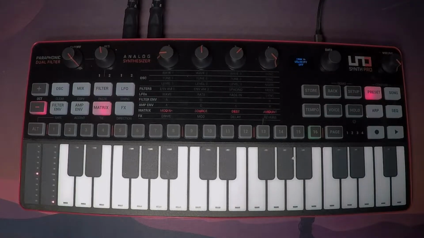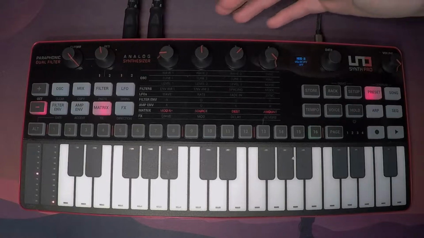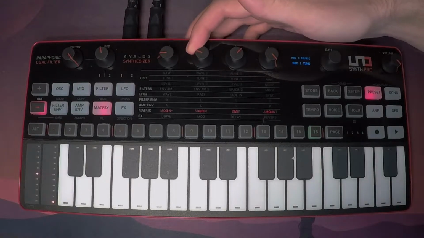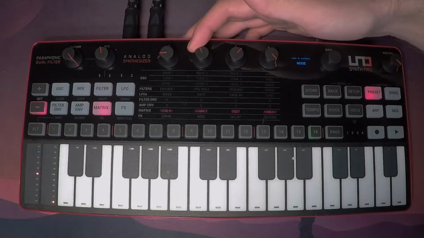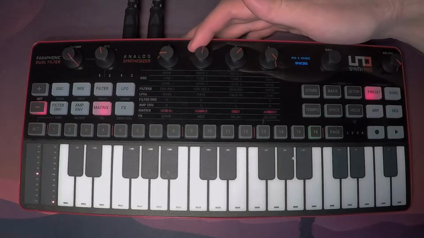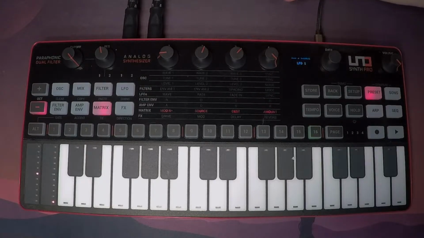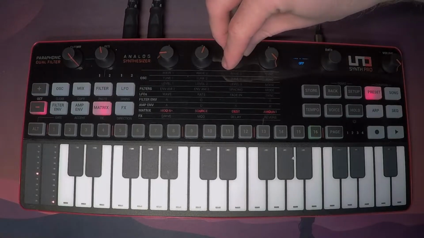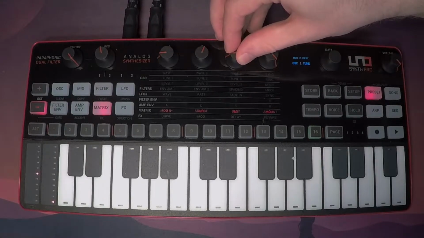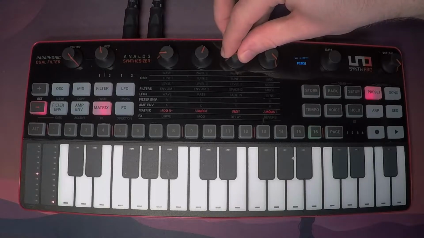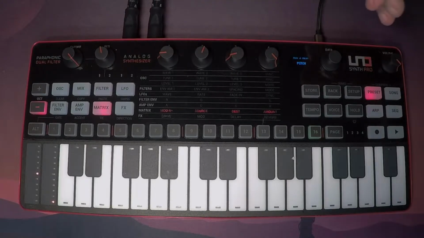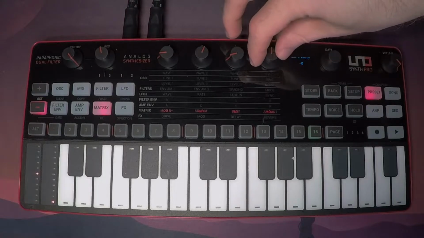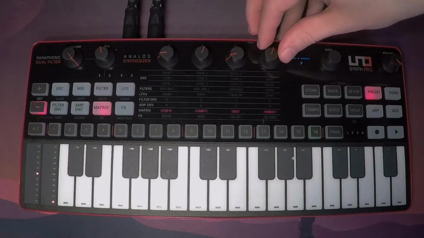So another cool thing that we can do is we can actually send copies of the same modulation to different destinations. So I'm going to send the same LFO. And now instead of the filter, I also want it to affect the pitch of all the oscillators. And then we need to set the amount. And let's see what that sounds like.